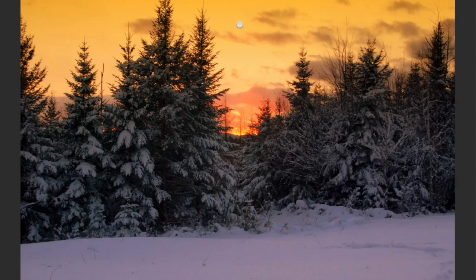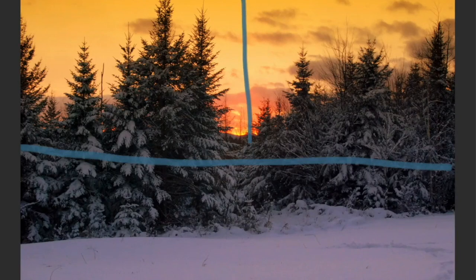And then compositionally, this is really cut down the middle pretty good. This line here separates everything. And pretty much the horizon line is in the middle too. So this is very symmetric. And I want to get away from that.